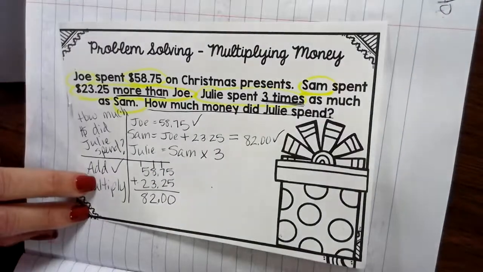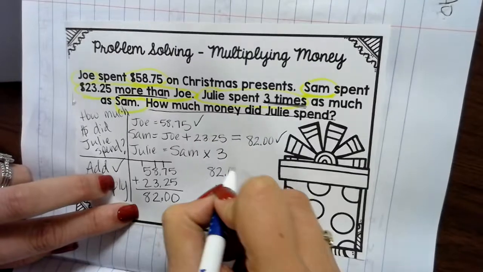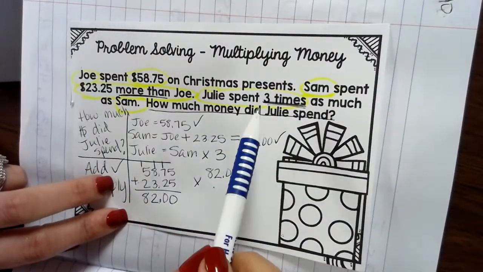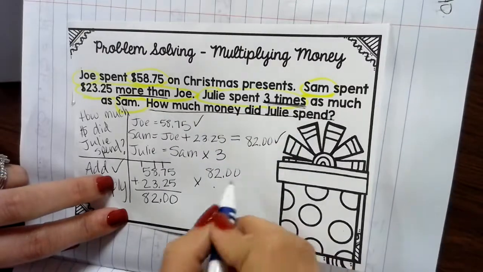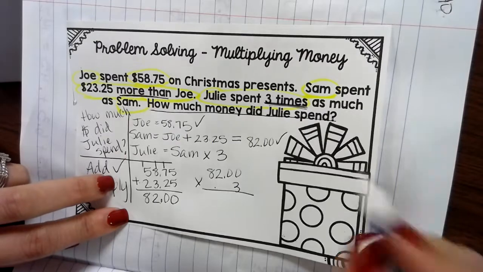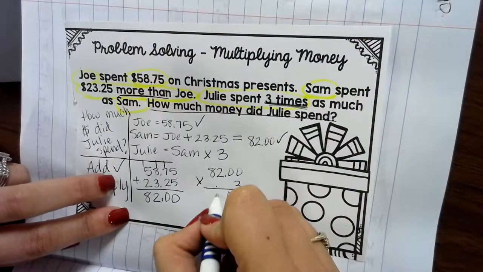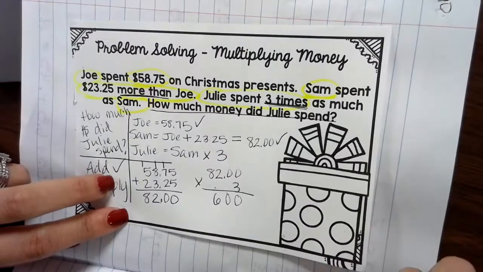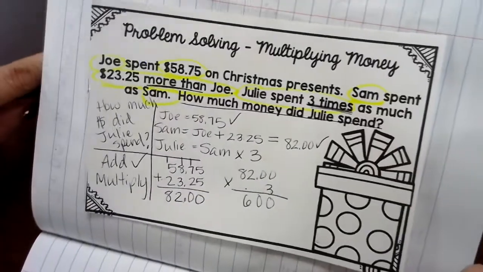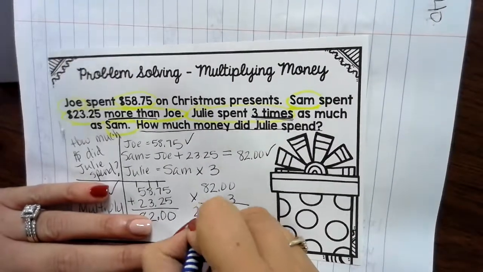Well, I added. And then I'm going to take Sam's amount, which is $82, and I'm going to multiply that by what? She spent how much? 3 times as much as Sam. So Sam is 82, and then times 3. Okay, well, 3 times 0 is 0. 3 times 0 is 0. 3 times 2 is 6. 3 times 8. What is 3 times 8? So 3 times 8 is 24.